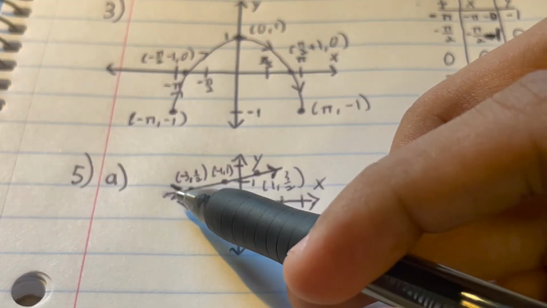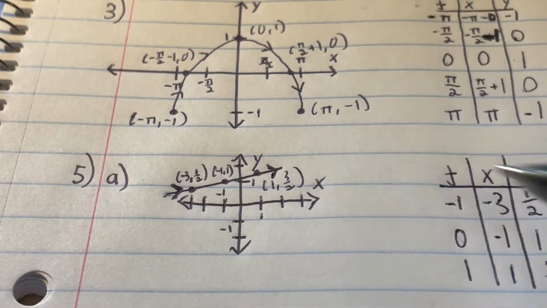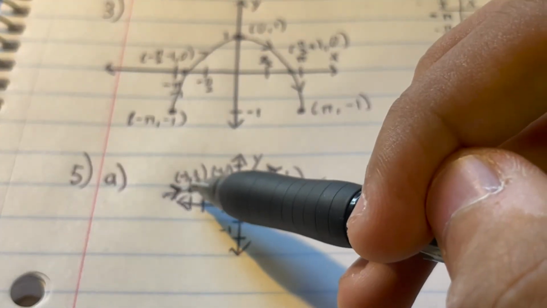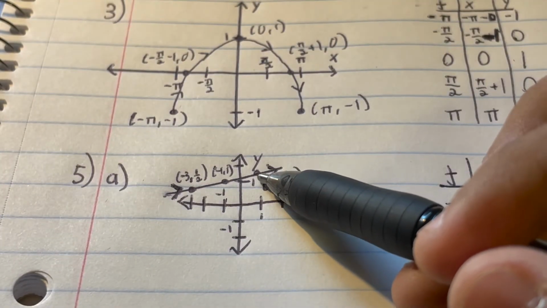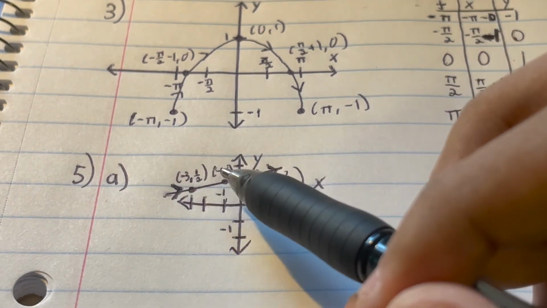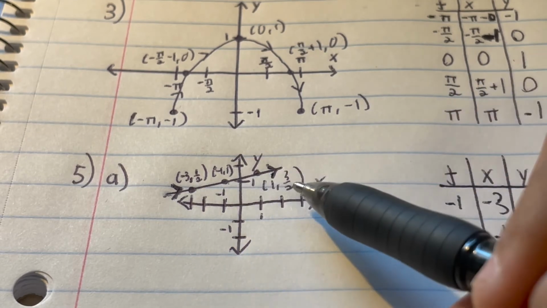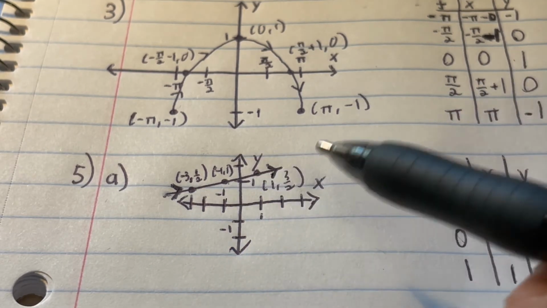We can also indicate arrows over here because the curve does go in this direction. Because at t equals -1, it was over here, and at t equals 1, it ended up over here. So this direction. And I've also named the points over here. -3, 1/2 is over here, -1, 1 is over here, and 1, 3/2 is over here.